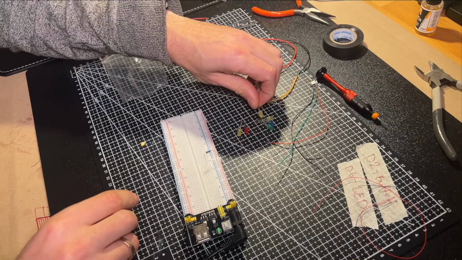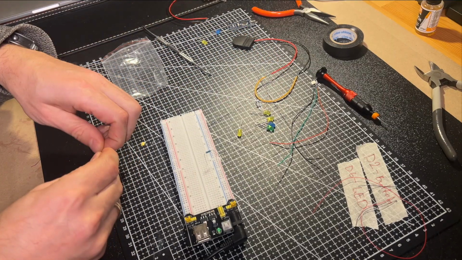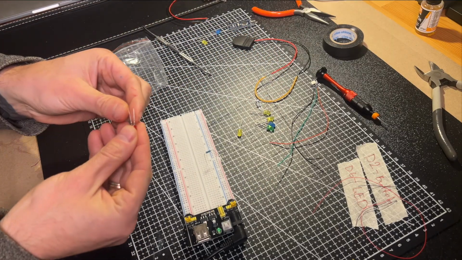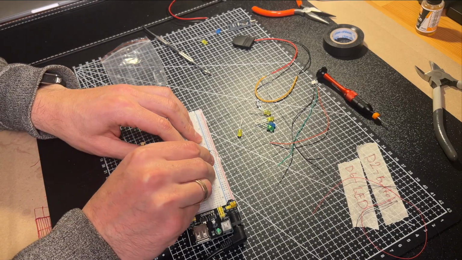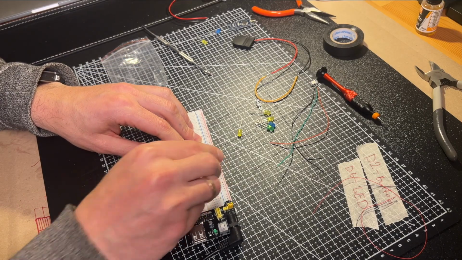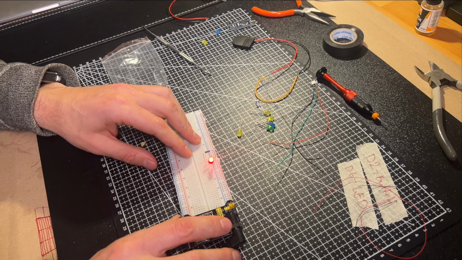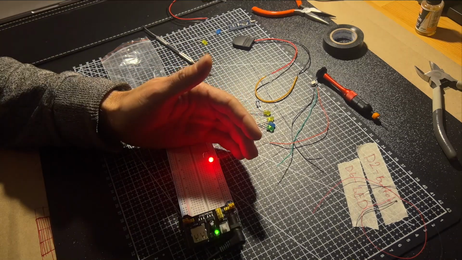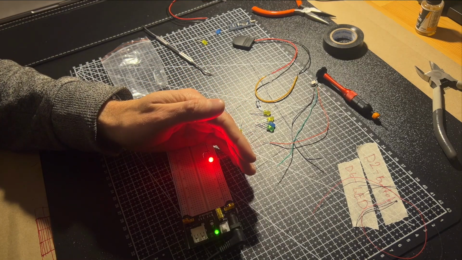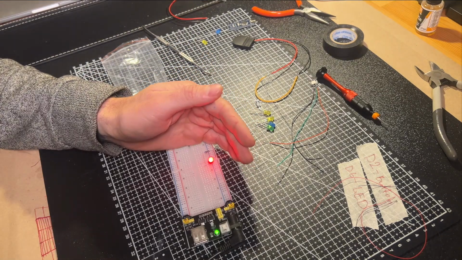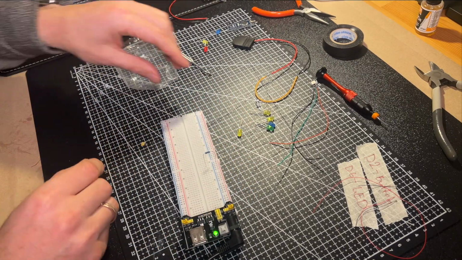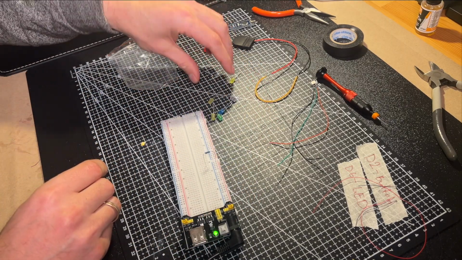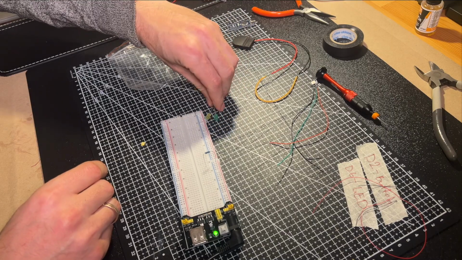Then you can use the red one. Let's check the red. Completely the same approach. Something like that. So, good. This is how those diodes work.